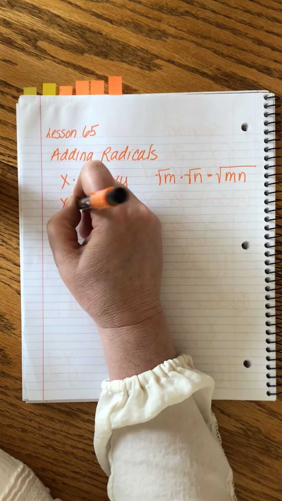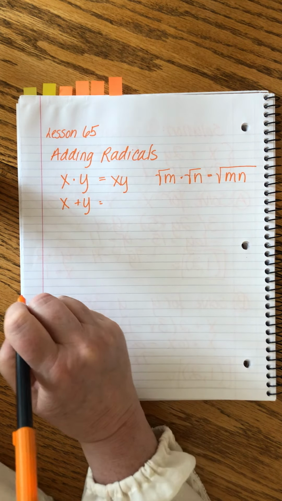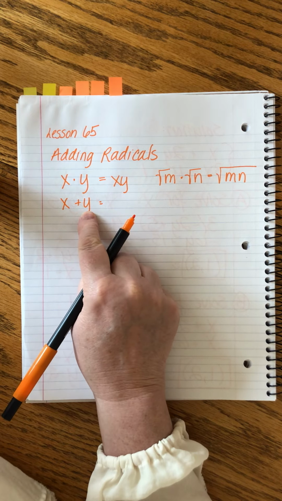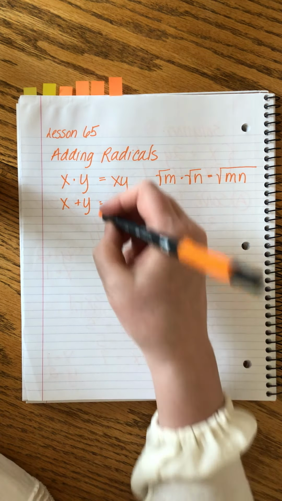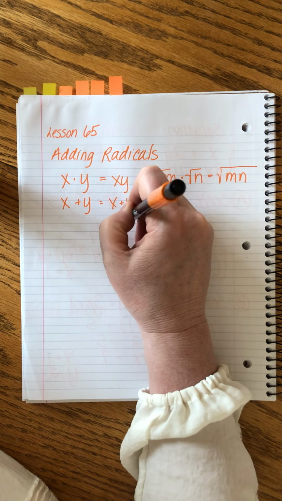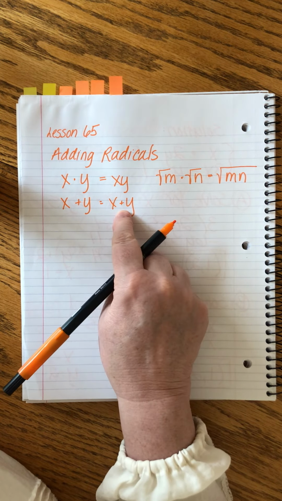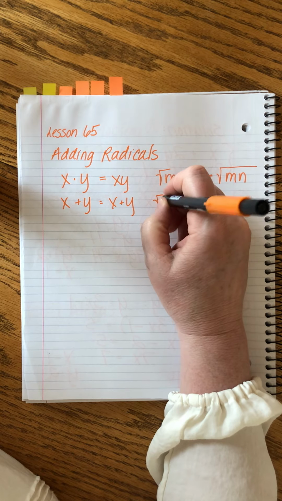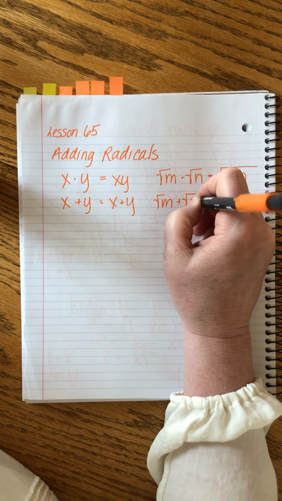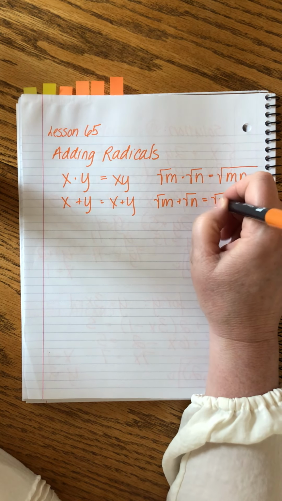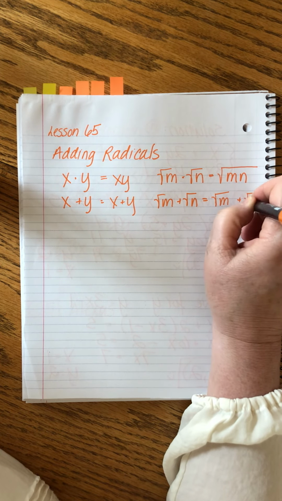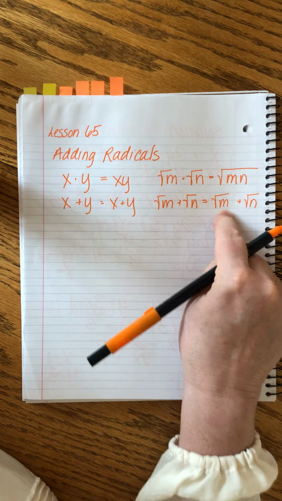If we're adding, there's nothing we can do to put those 2 together, can we? X and Y are not the same. So there's no way to simplify, right? That's just the same thing. Guess what? Same is true with radicals. If they don't match, there's nothing we can do about it. They stay exactly the same.